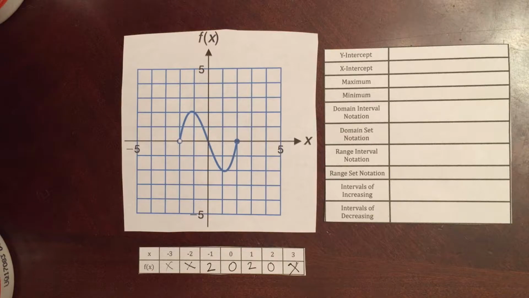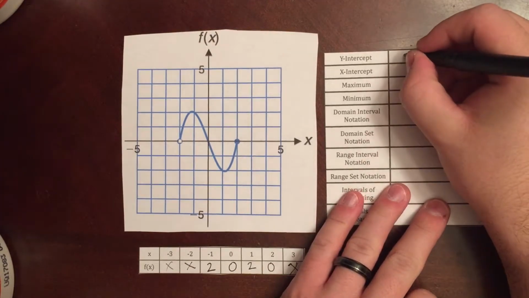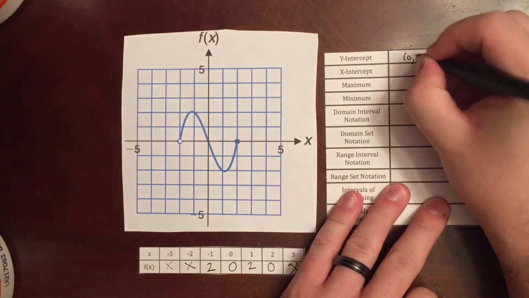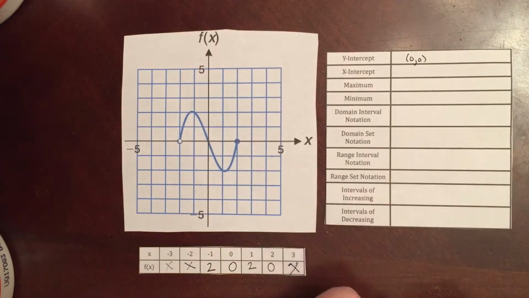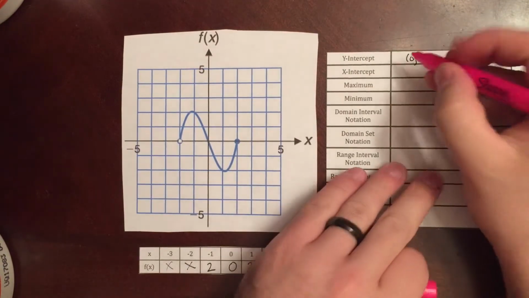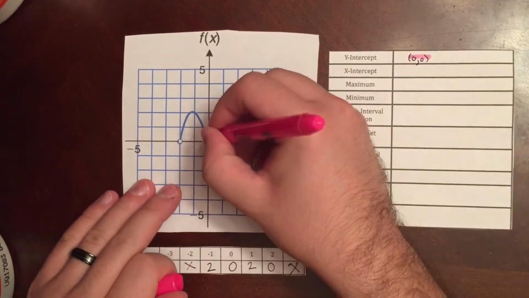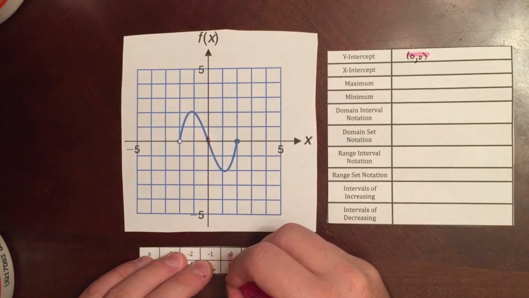Let's identify these points. Try to connect them on the table in the graph. Looks like the y-intercept is (0, 0). That's where it crosses the y-axis. I'm going to identify that on my graph and on my table.